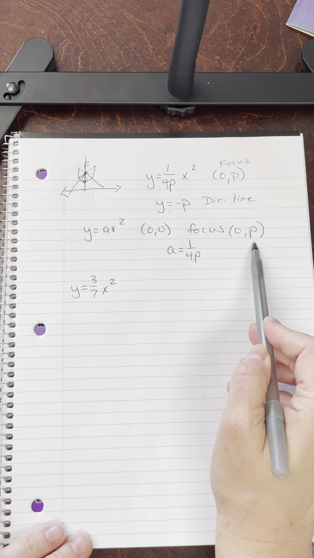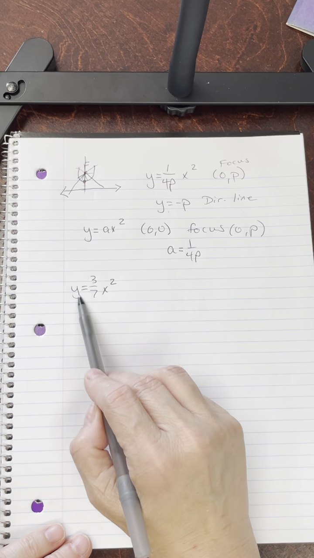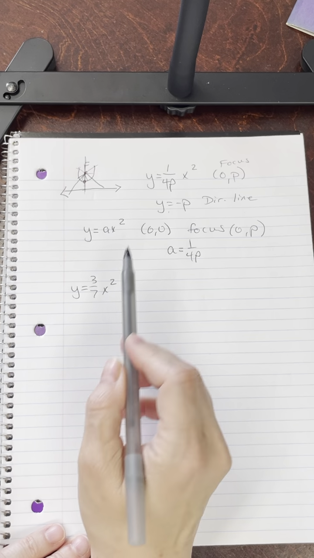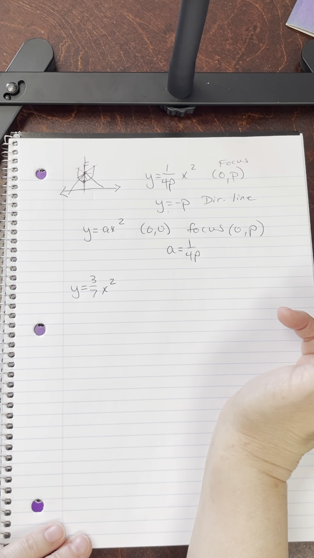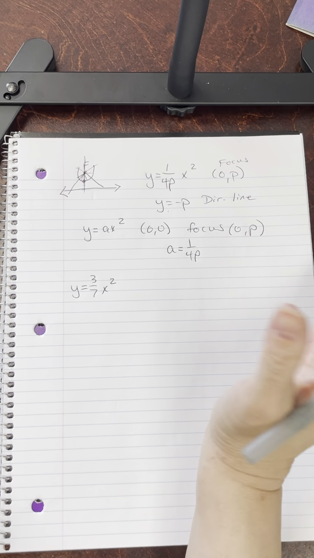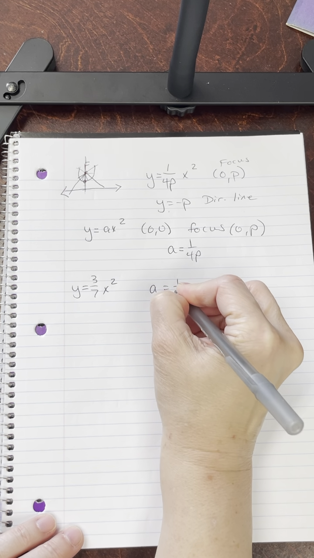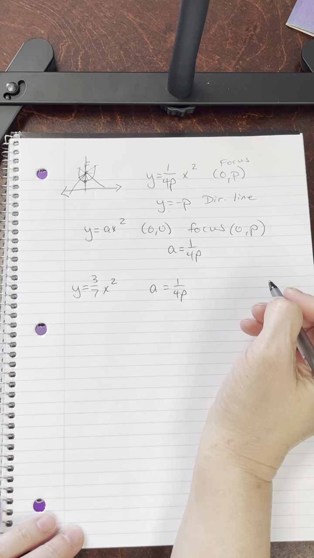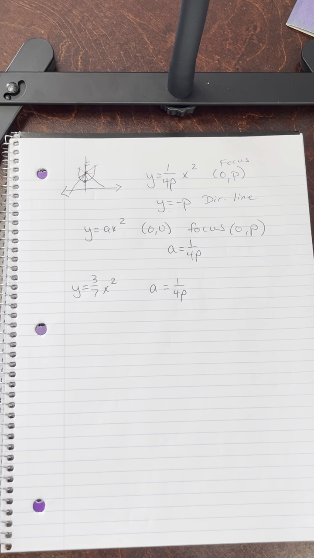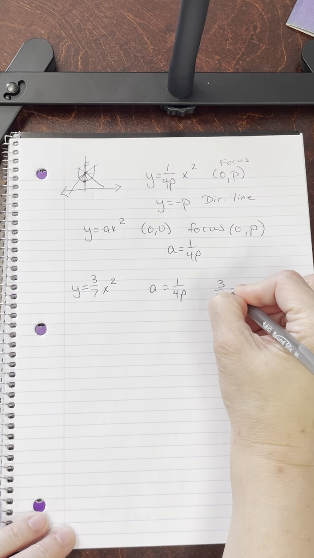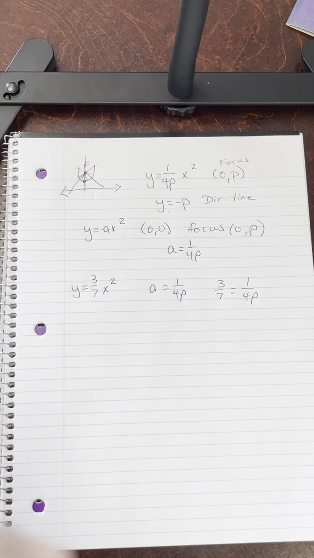So I need to figure out what this is based on the fact that this 3/7 is falling into this 1 over 4p, where the a is 1 over 4p, either place you're pulling it. So the a equals 1 over 4p, and we are saying that the a is the 3/7 matching with the 1 over 4p.